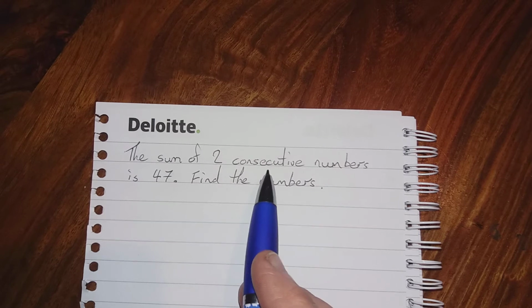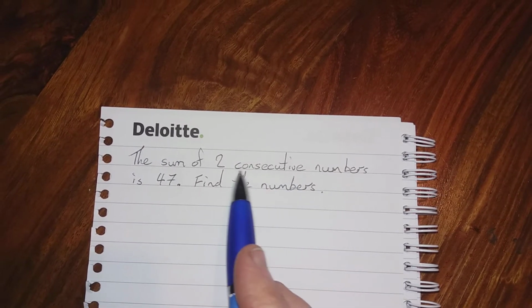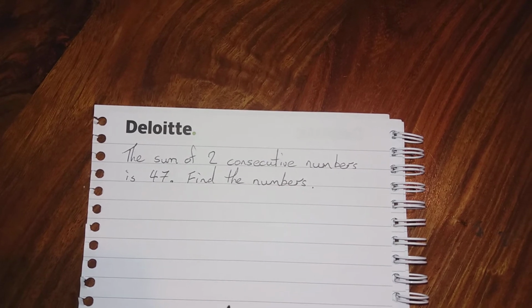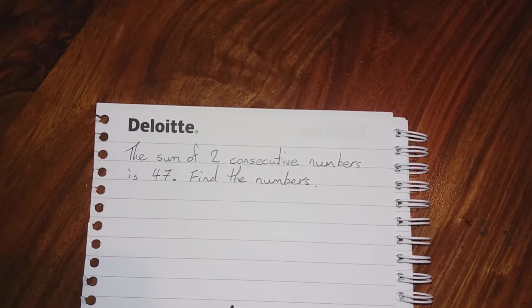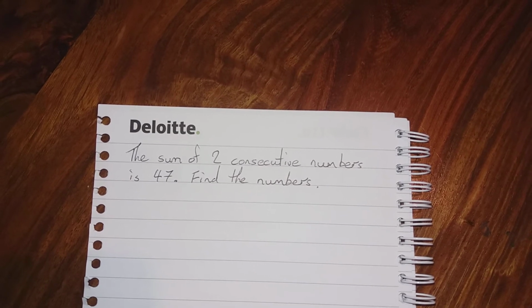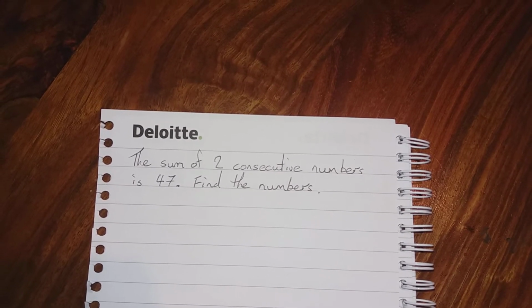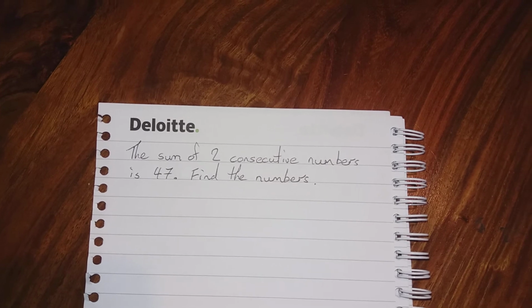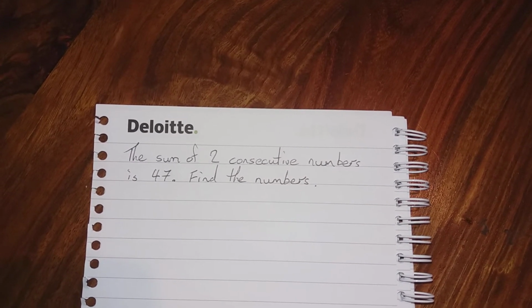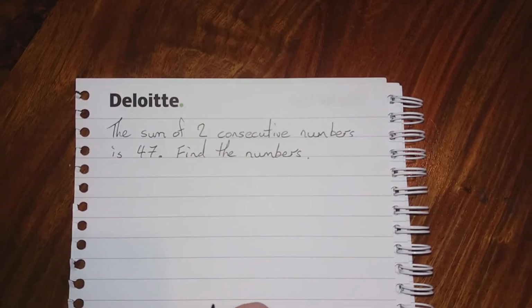The next thing, just for this particular one: consecutive numbers are numbers that come one after the other. So for instance, 5 and 6 are consecutive because 6 comes after 5. 7 and 8 are consecutive. 7 and 9 are not consecutive. They don't come right after one another. There's an 8 in between the two of them. So consecutive, one comes directly after the other.